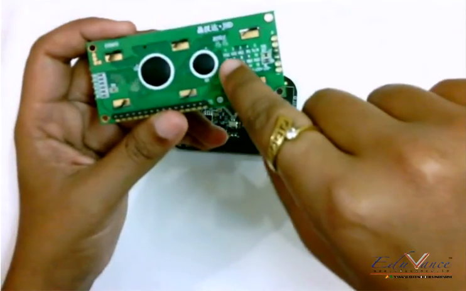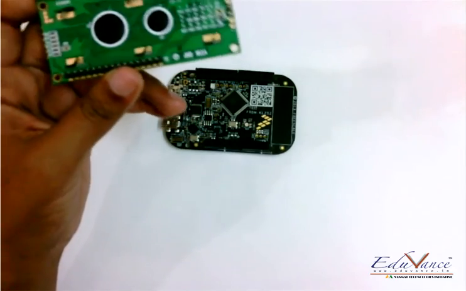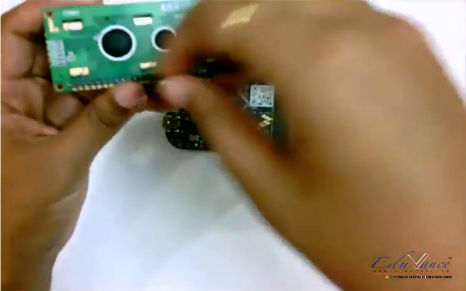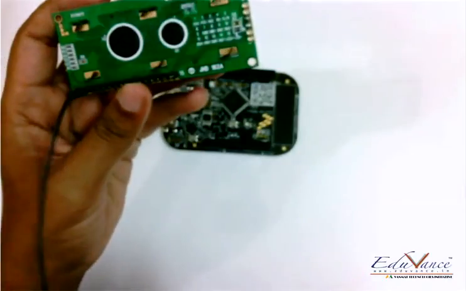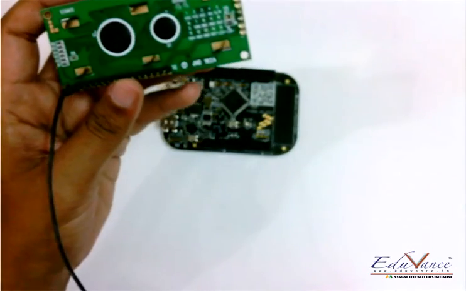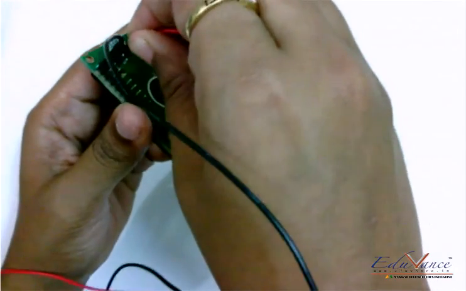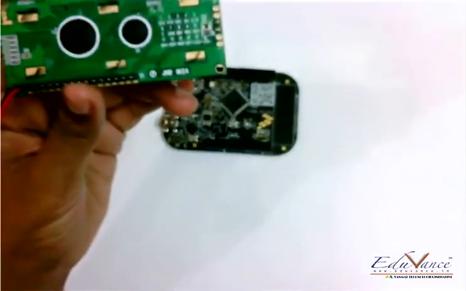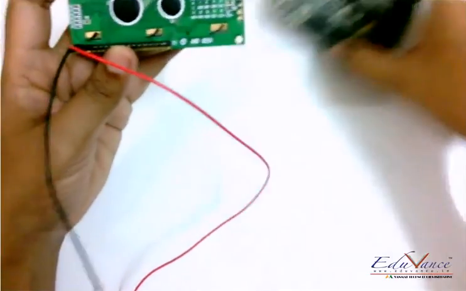So VSS first goes to ground. So I'll take a black wire and I'll connect it. Then I have VCC. So I'll take a red connection. For now I'm just taking wires out of my LCD screen.